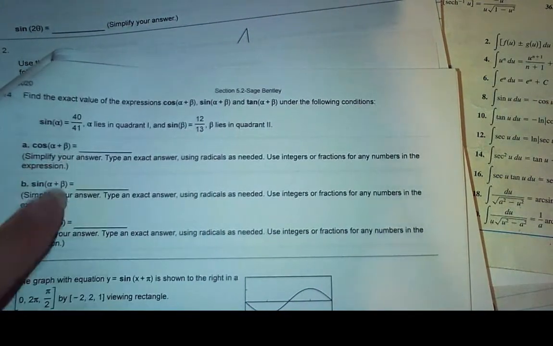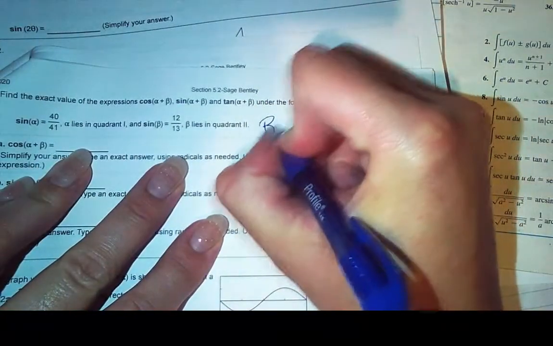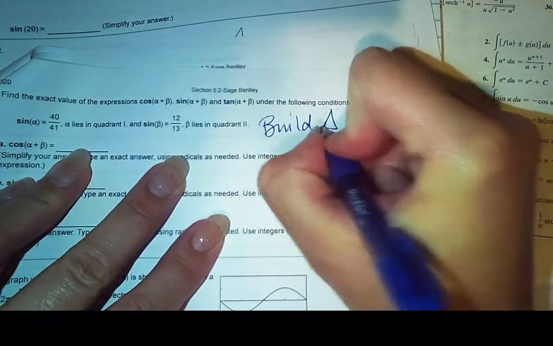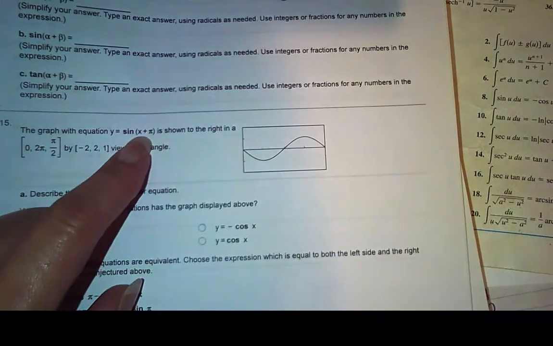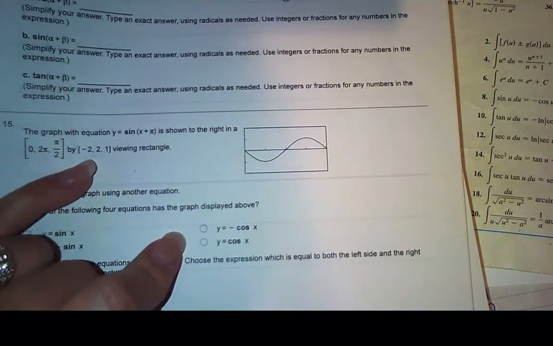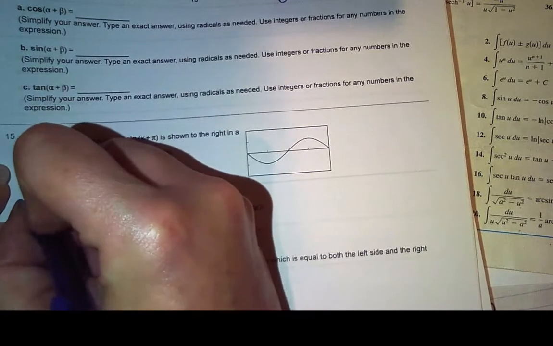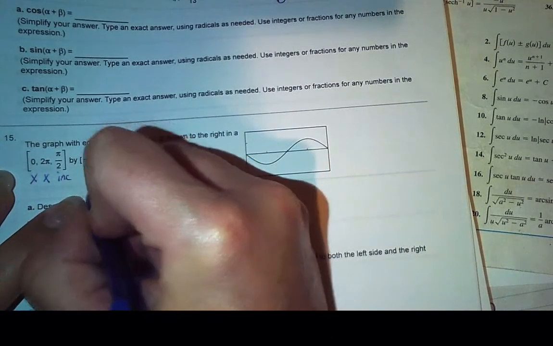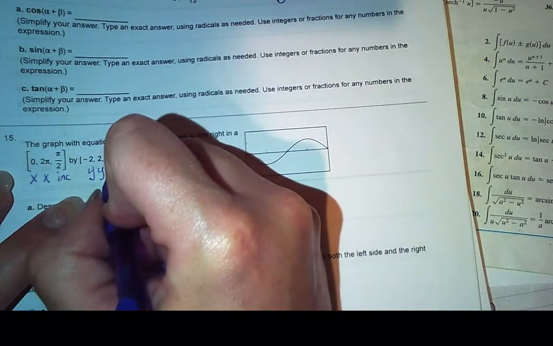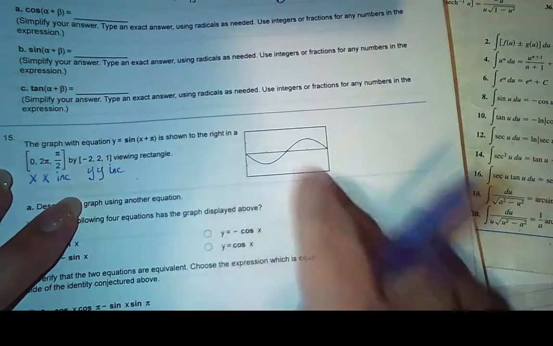so you're going to do sine alpha, sine beta, so you're going to add them, and just use the proper, build your triangles. On this one, build a triangle. On this one, the graph, shown to the right, so this is sine of x plus pi. And remember, this is your viewing rectangle, so this is far left of x, this is far right of x, and that's the increment. This is the lowest y, and this is the tallest y, and that's the increment. So that's your viewing window.